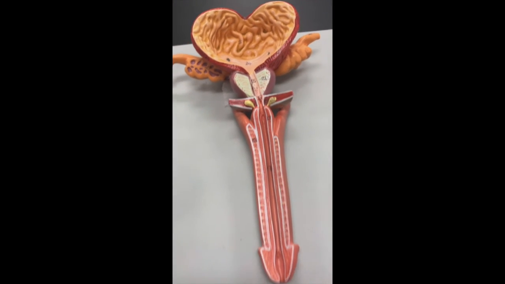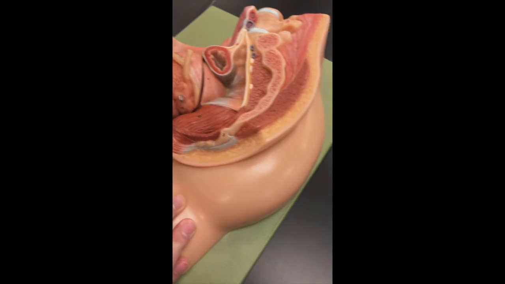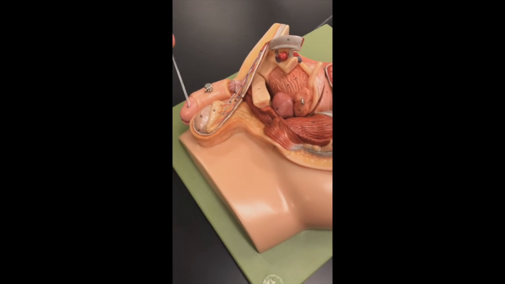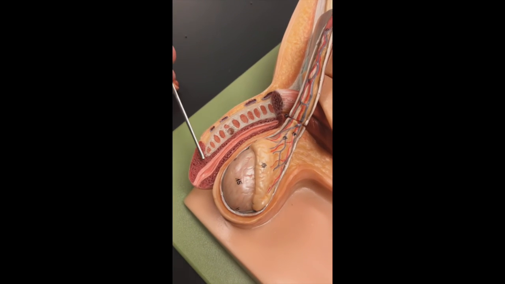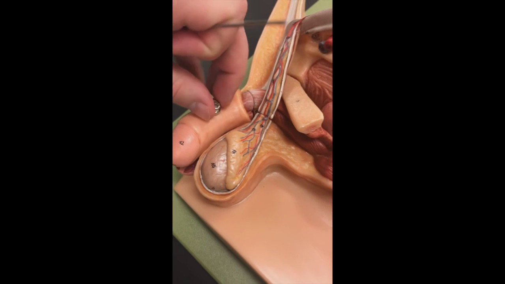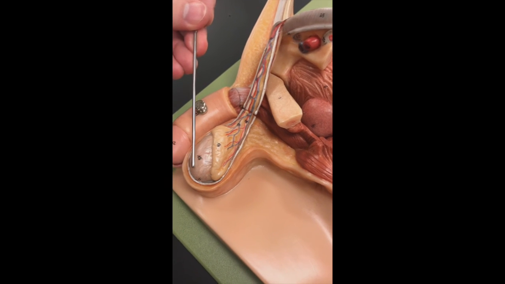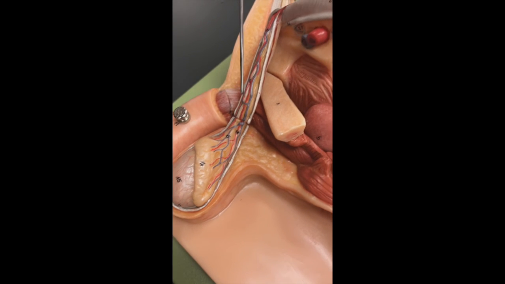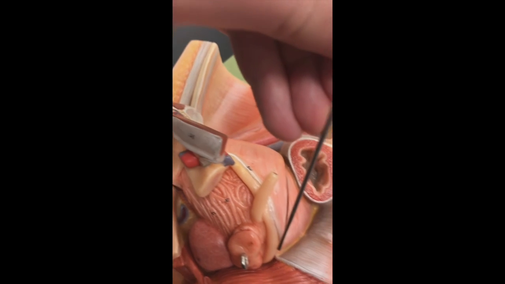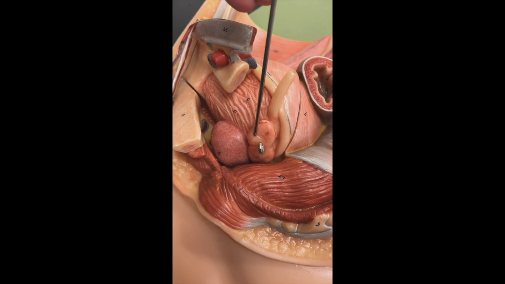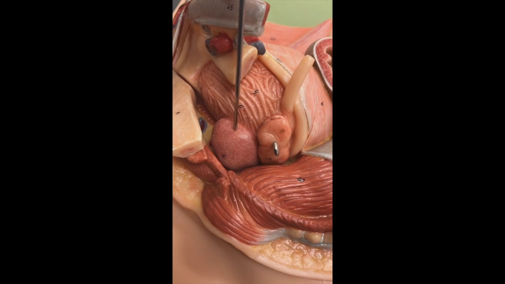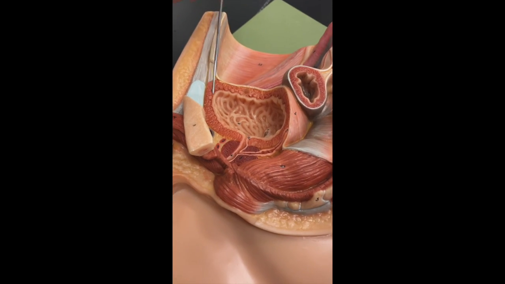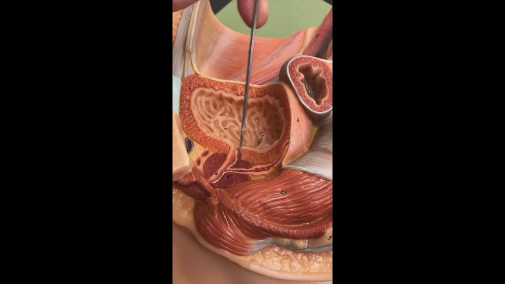Let's go ahead and do it all once more. So, glans of the penis, shaft of the penis, spongy urethra, other external genitalia, your testicle, epididymis, ductus deferens, which curves around, seminal vesicle, producing most of the fluid of the semen, prostate, bladder, ductus deferens going down into the prostate.